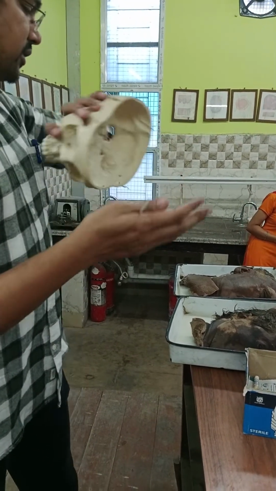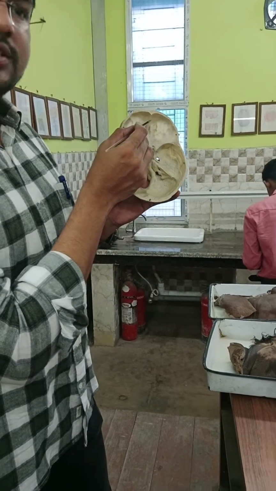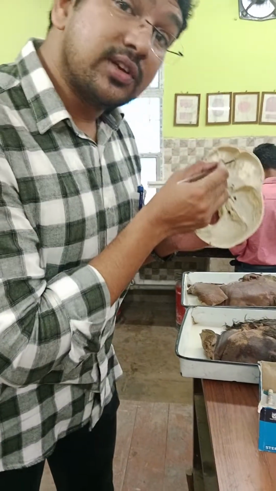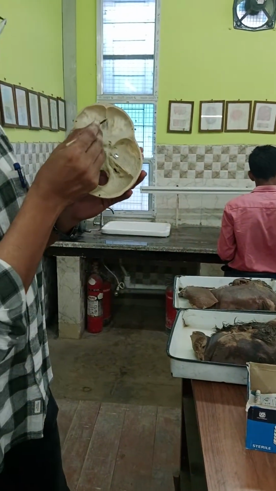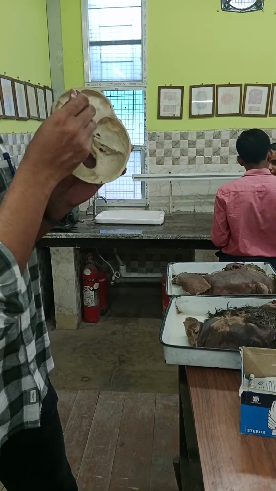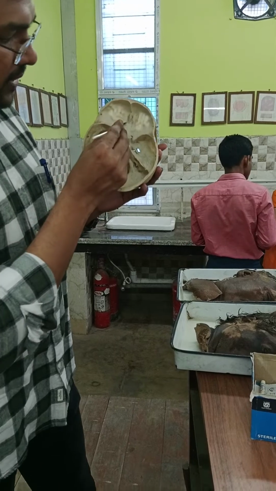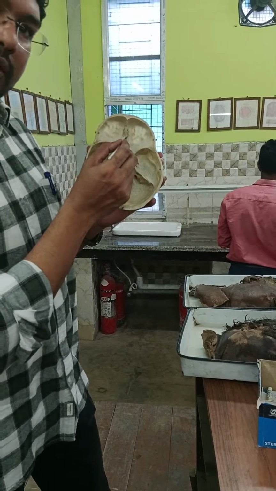So coming to the interior, in the middle there will be a frontal crest. To which fold of the dura mater will it attach? Falx cerebri will attach. Then followed by the crista galli. In between the crista galli and the crest there is a foramen cecum. Then on either side of the crista galli there will be a sieve, nothing but the cribriform plate of the ethmoid bone.